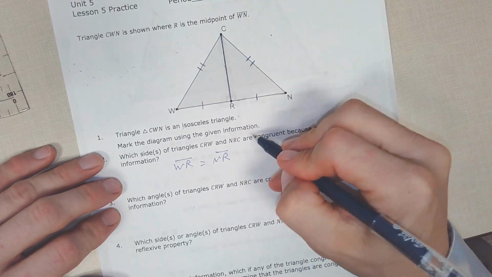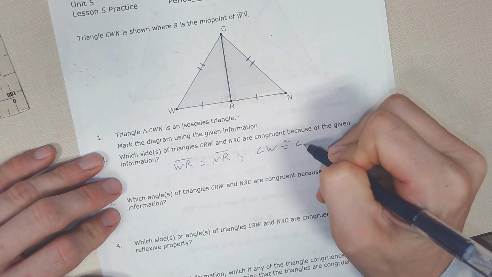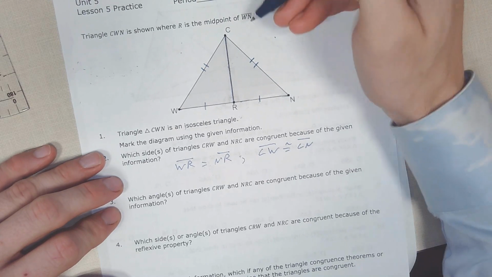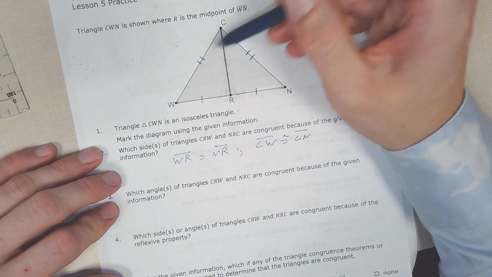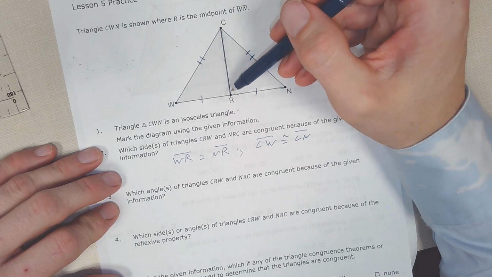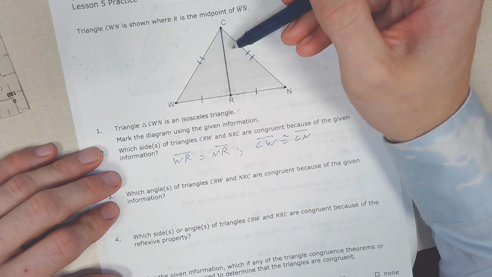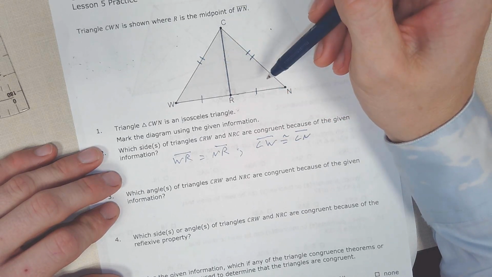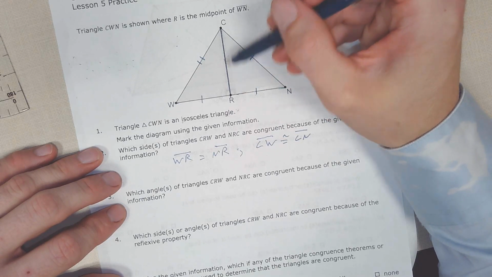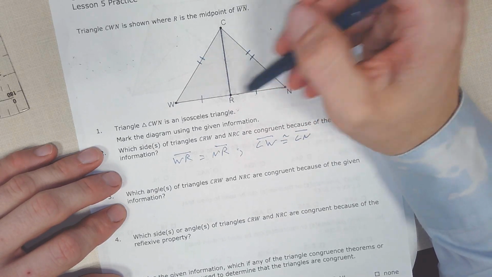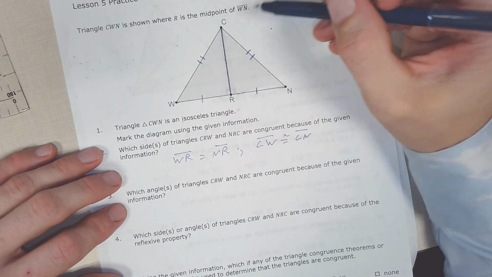So we also have CW congruent to CN, because an isosceles triangle is a triangle that has two sides of the same length. And if this one came down and bisected this one, and this one was the third one that didn't have the same length, so these two are the ones that have the third length. And then this one came down and bisected this one to make two lengths of the same length.